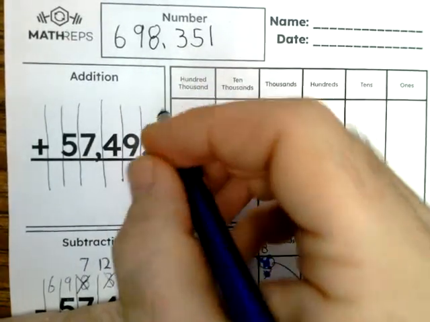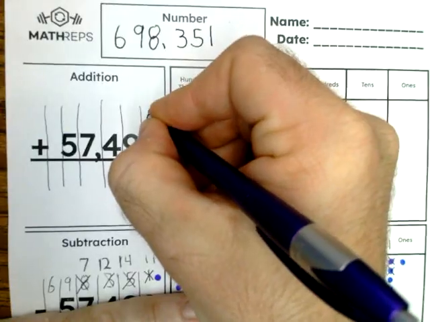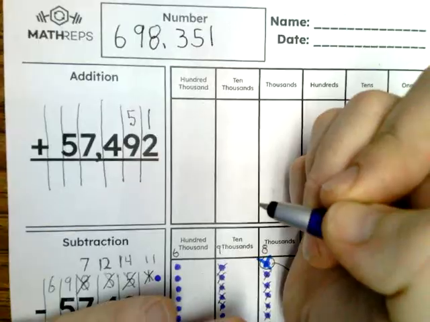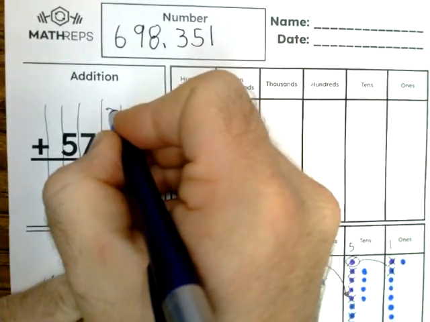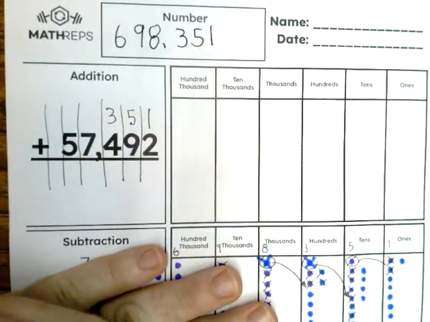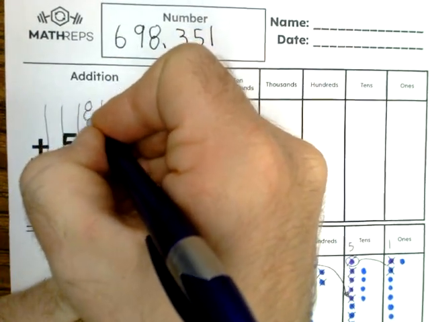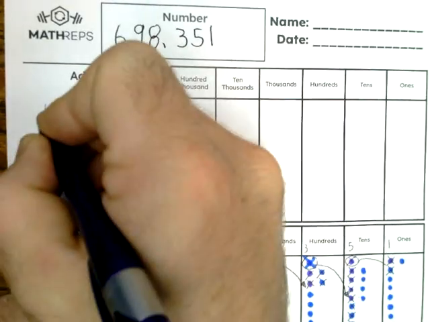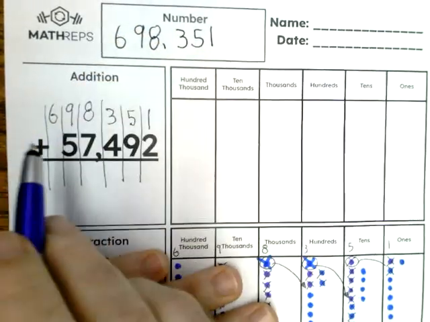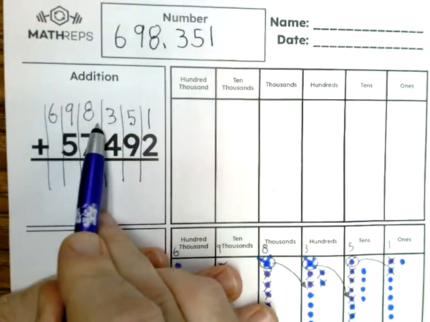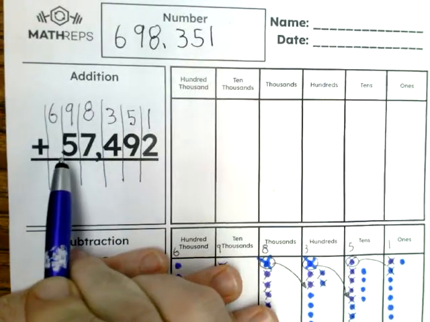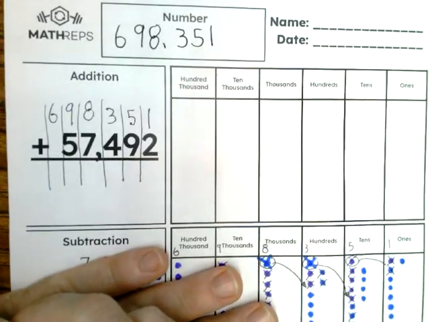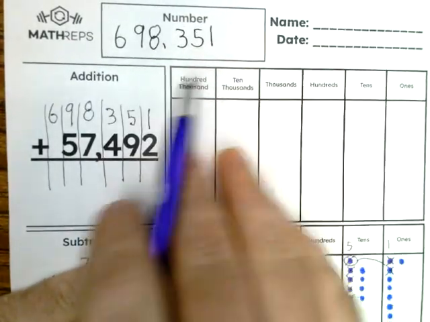All right, so now we're going to line up again. We have 1, 5 tens, 3 hundreds, 8 thousands, 9 10,000s, and 600,000. So we have 698,351 plus 57,492.